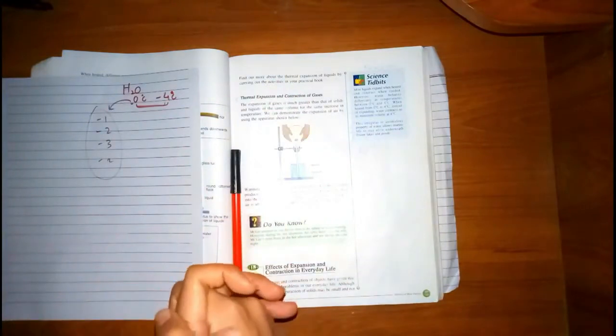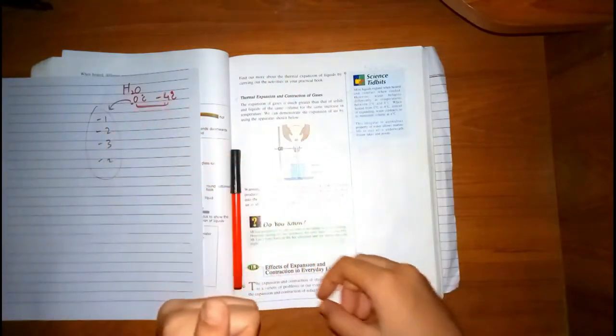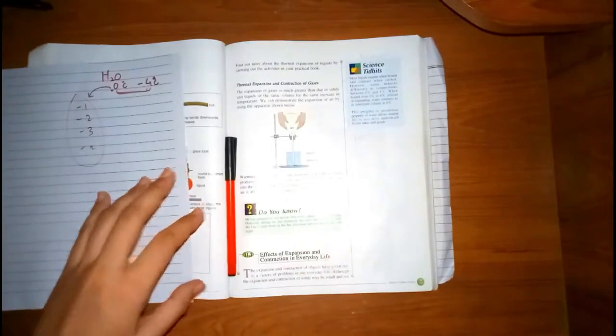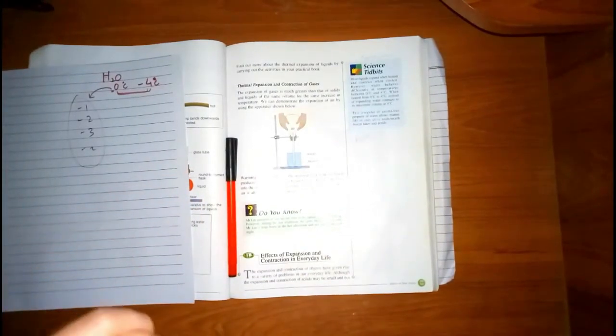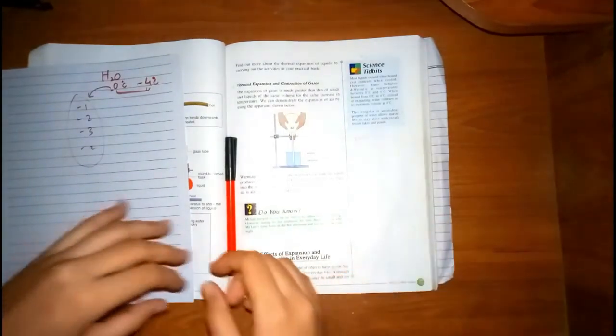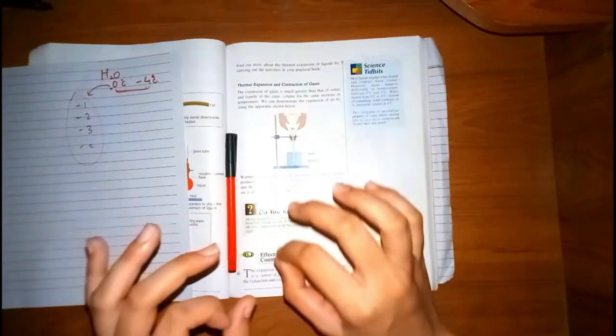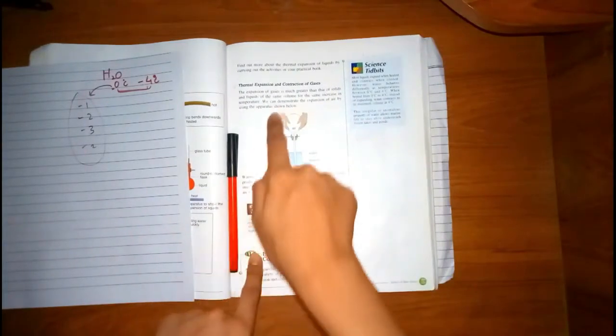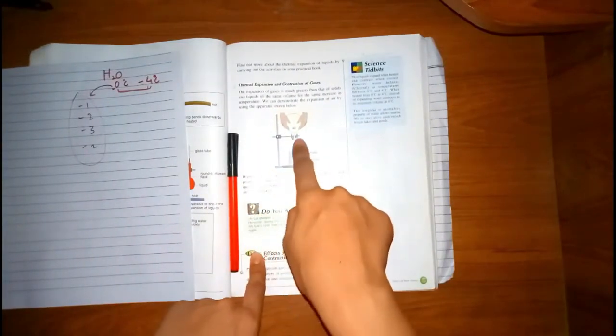Fine. So to demonstrate this, there is a small experiment that you can do to get the concept of how gas actually expands. Here, what you need is a round bottom flask, a capillary tube, a cork to fix its mouth, a trap, an iron stand, a beaker, and water.